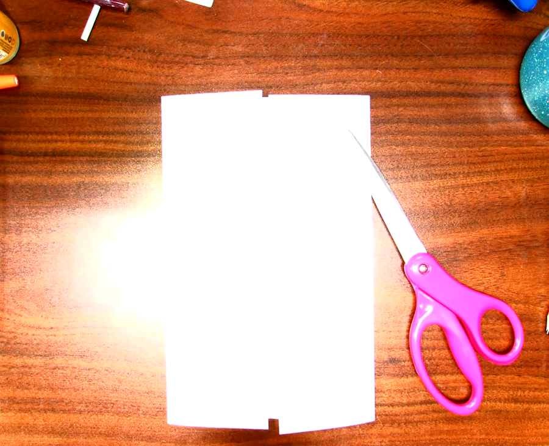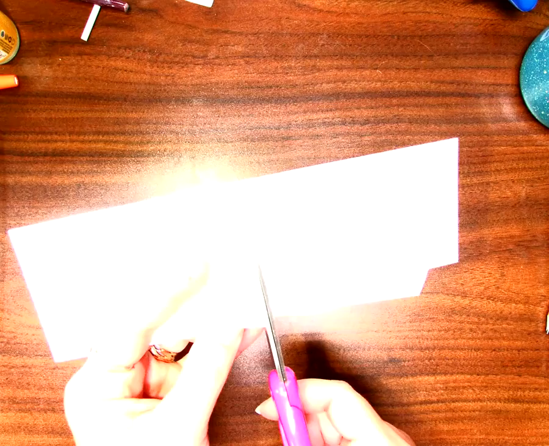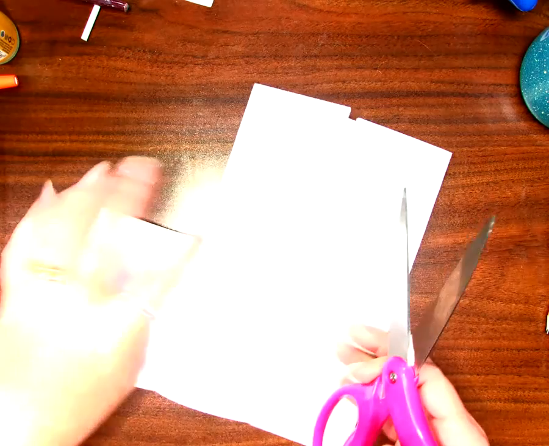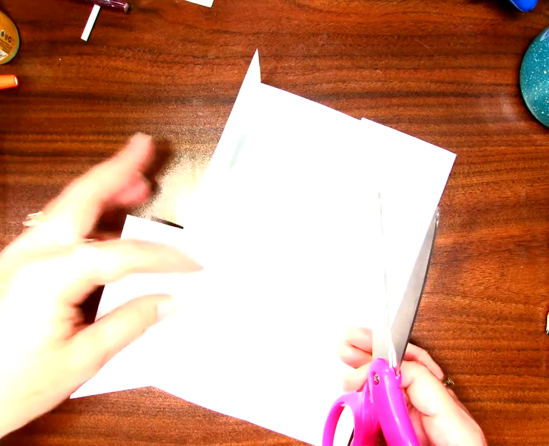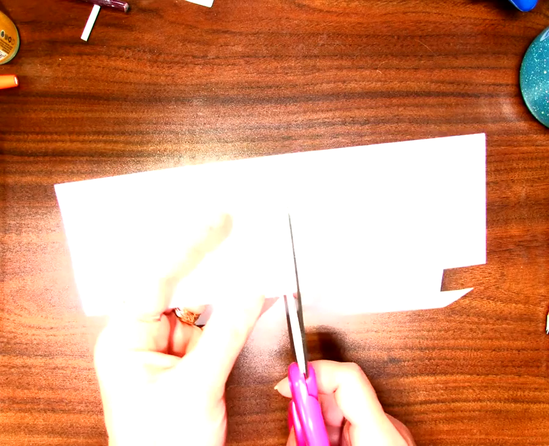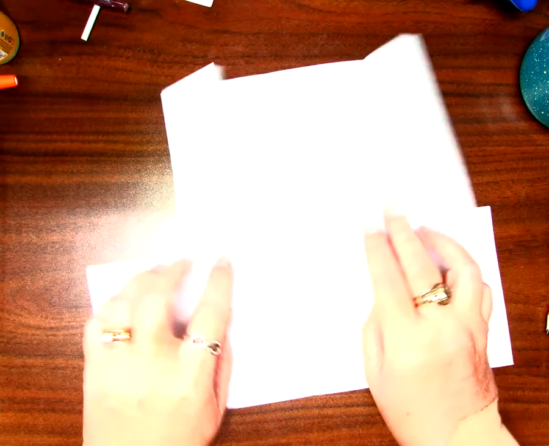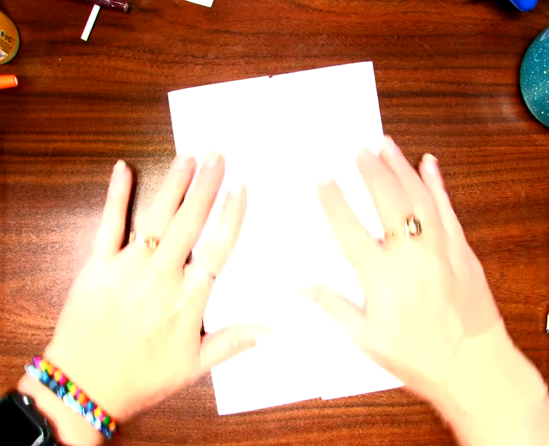Ready? Take your scissors and cut on the folds that you just made. Just the front part of it, though. See how I only cut to there? Same thing on this side. So that I have four little tabs that I can open.